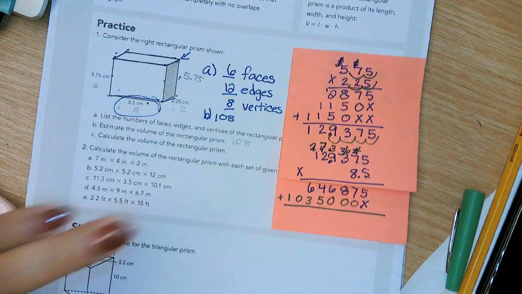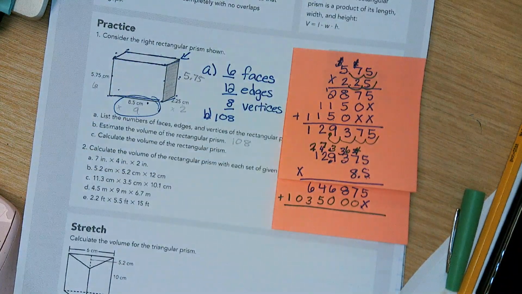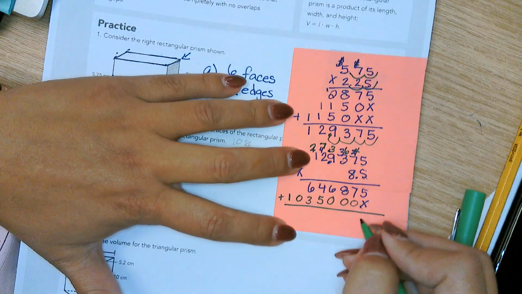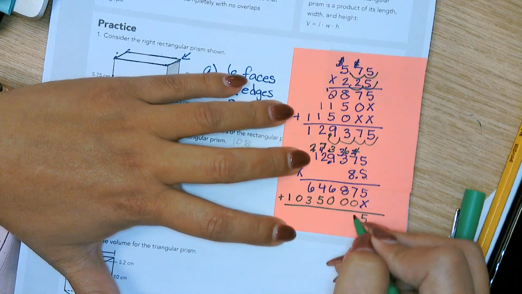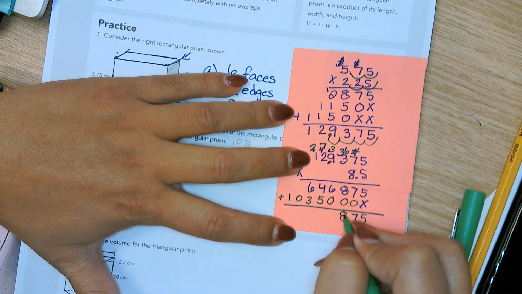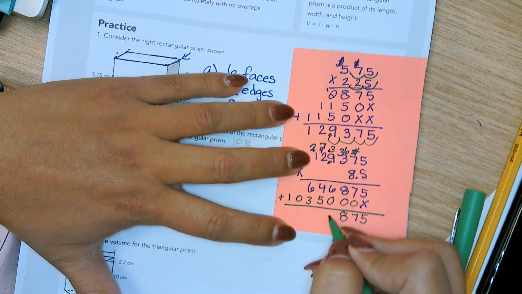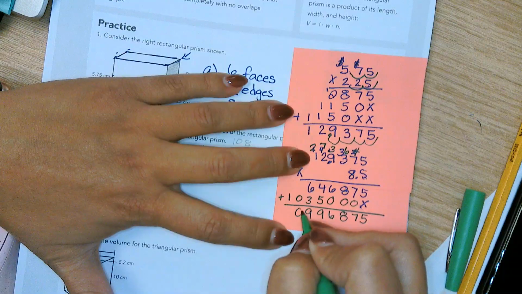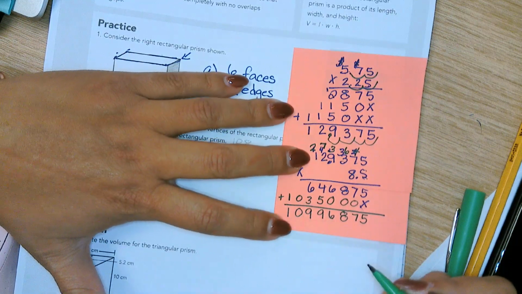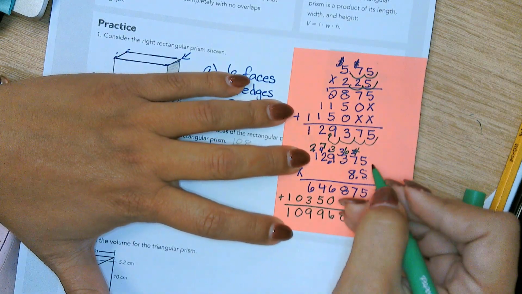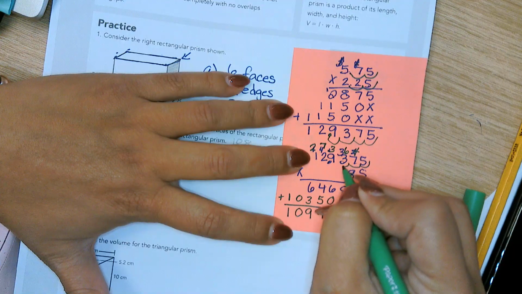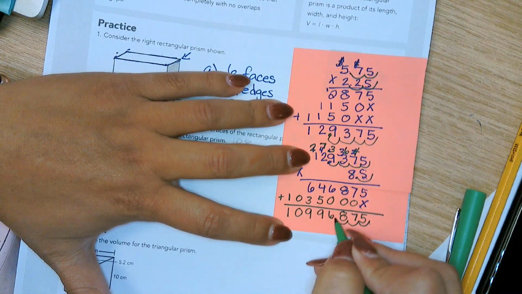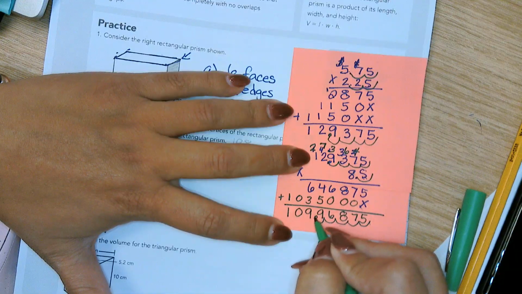Does anybody have something different? Okay. Now it's time to add. I have 5, 7, 8, 6, 9, 9, 0, 1. Don't forget to count your decimal places. 1, 2, 3, 4, 5.